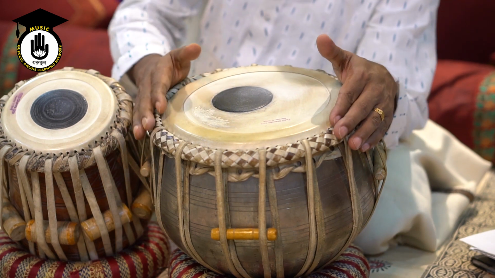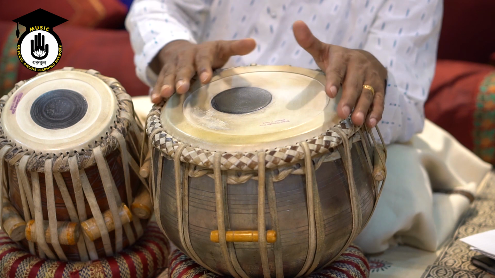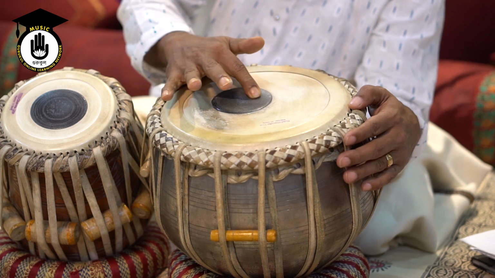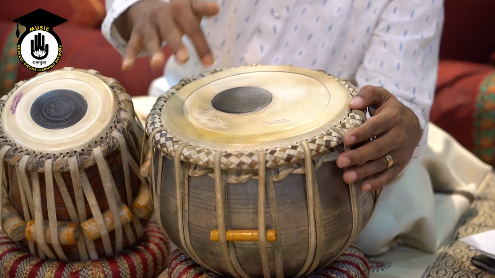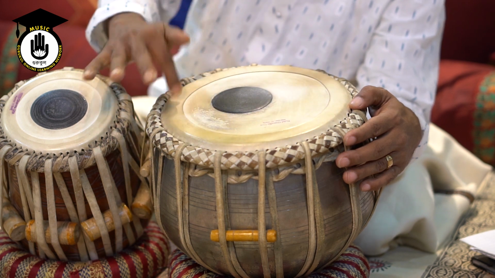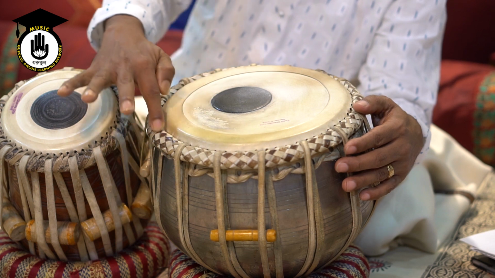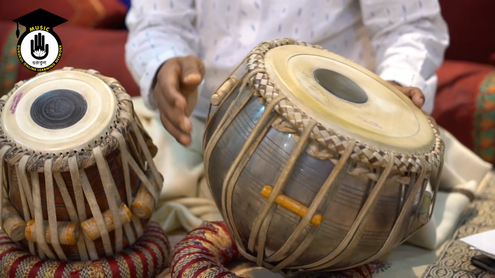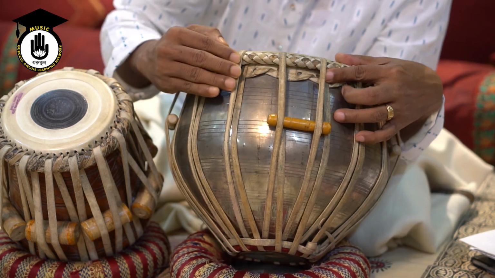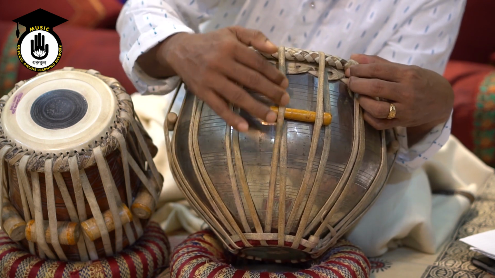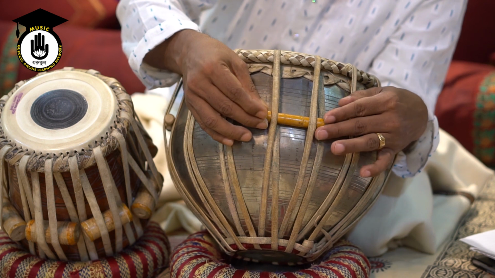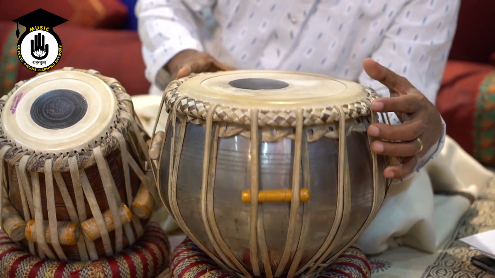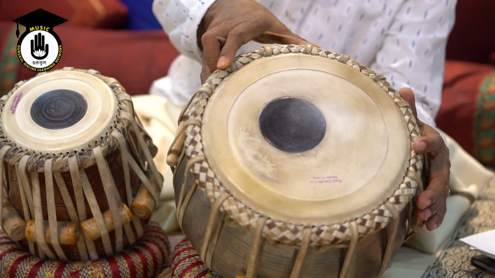The way of manufacturing baya is the same as tabla, there is no difference. This is sihai, this is sur, and this is kani or kinar, and this is pagri or gajra, and the lace like these are known as chot, and this is guti like tabla. And there is a main basic difference between baya and tabla.